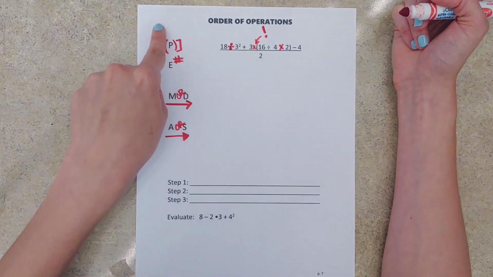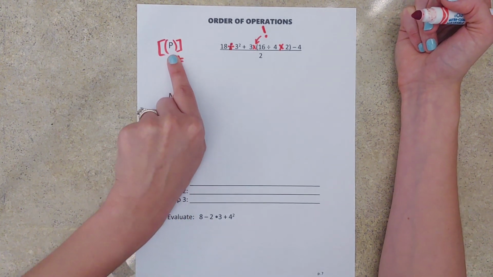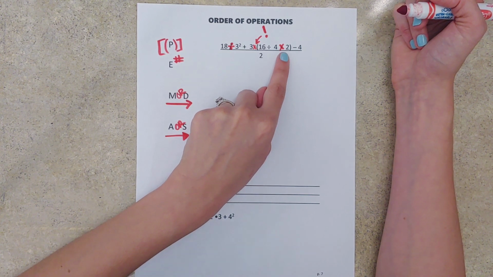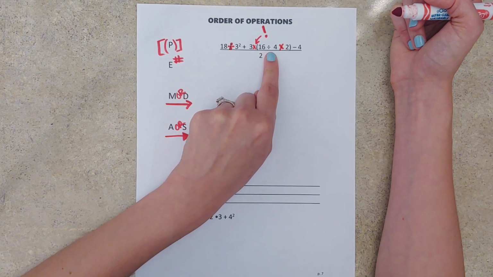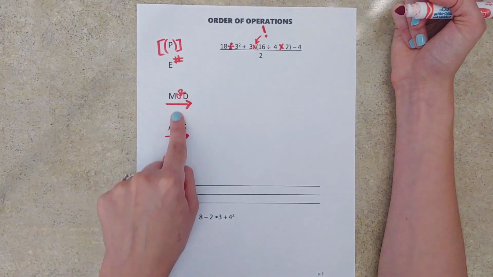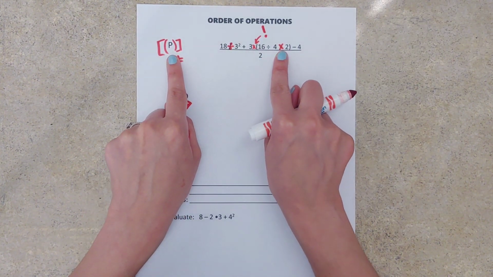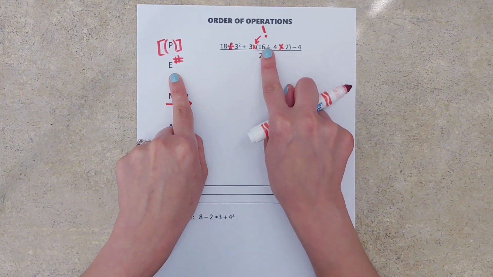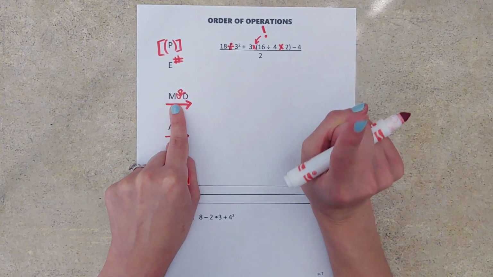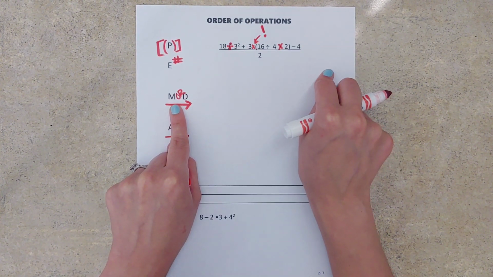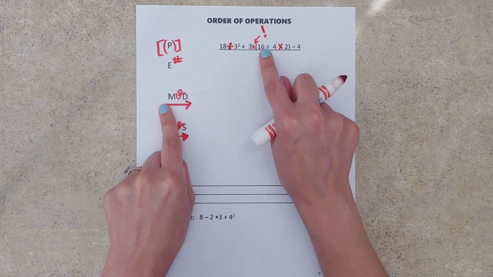Our first step is to use PEMDAS as our checklist. So the first thing I'm gonna do is check, do we have any parentheses? We do, and we have work to do inside our parentheses. So the question is, how do we know what to do first? Well, we have to follow the order of operations inside those parentheses. So we do a check. Do we have any parentheses inside? Nope. Do we have any exponents inside? Nope. Do we have any multiplication or division? We do. How do we know which to do first? We move from left to right. Whichever one comes first is the one that we solve first.